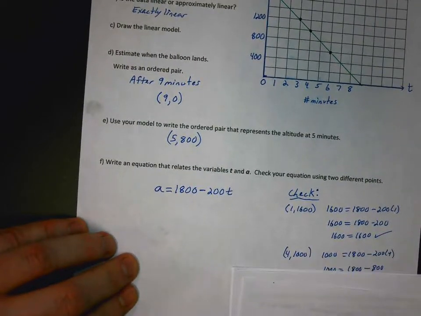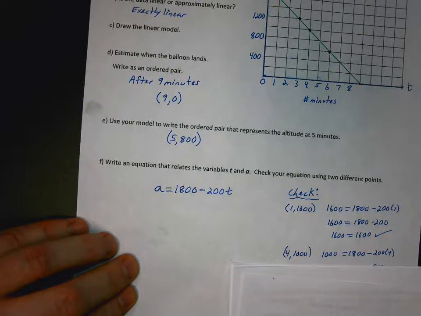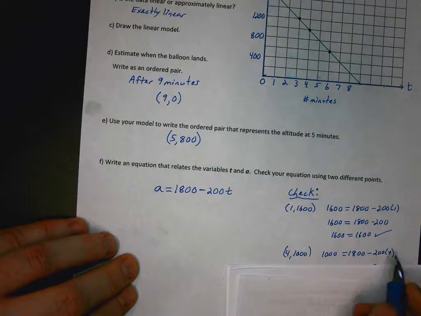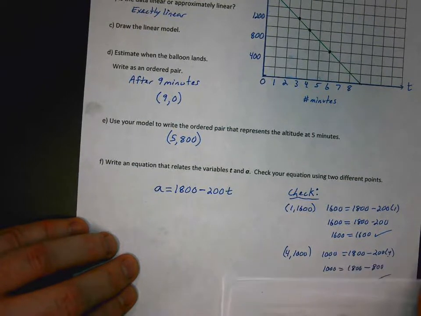And then I just chose another point, (4, 1000). So when T is 4, so time is 4 and A is 1000. Does that work? Well, the answer is yes.